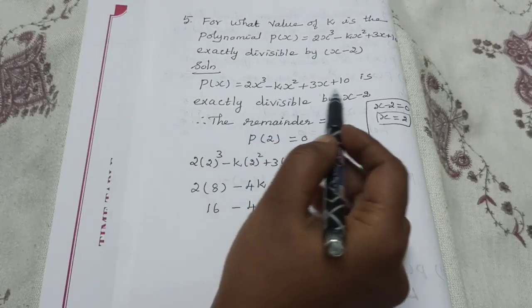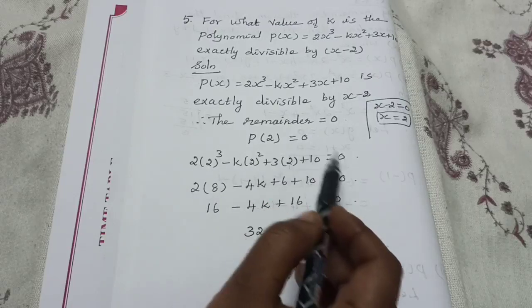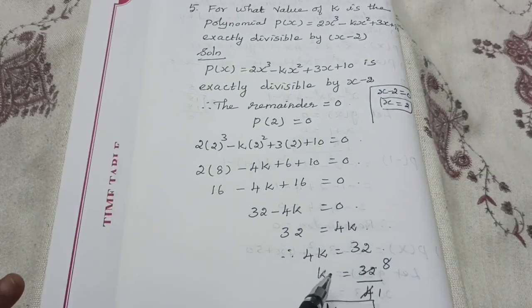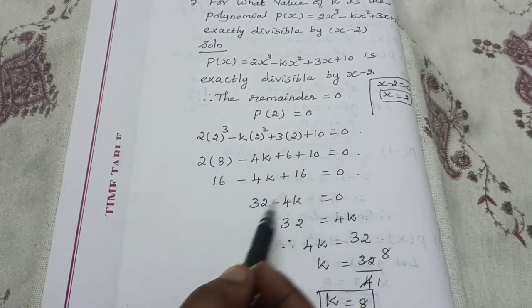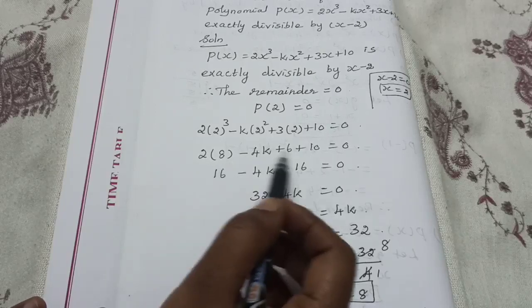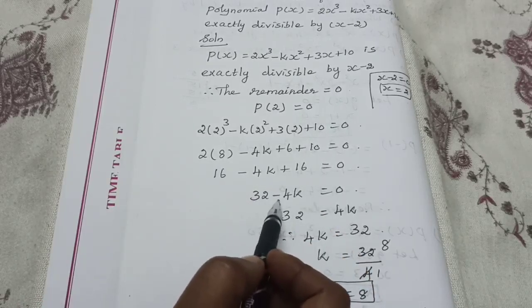And then in this equation, in x place, we have to substitute 2, then this equals 0. Okay, understood? And then afterwards multiply all these values, and then add the constant terms, then you will get 32 minus 4k.